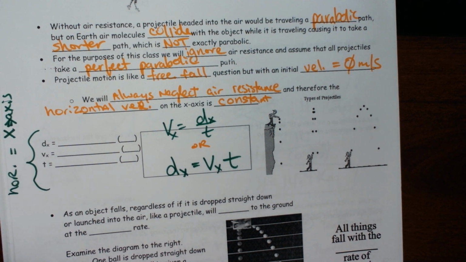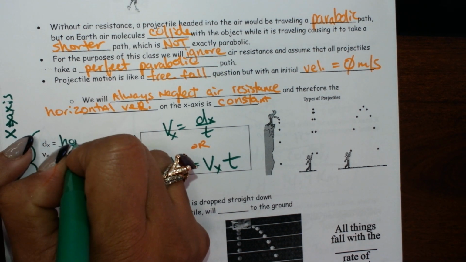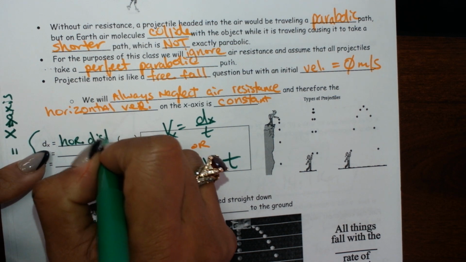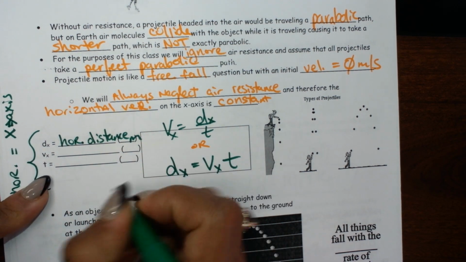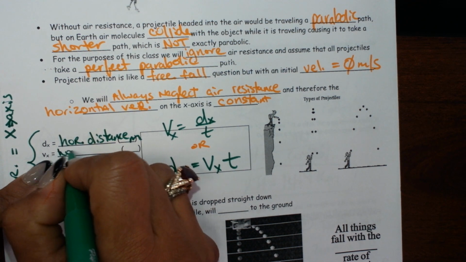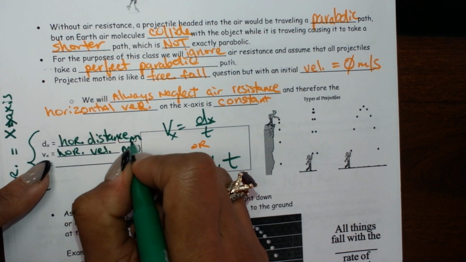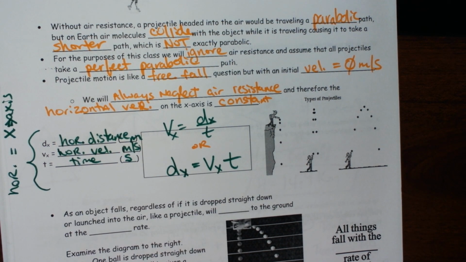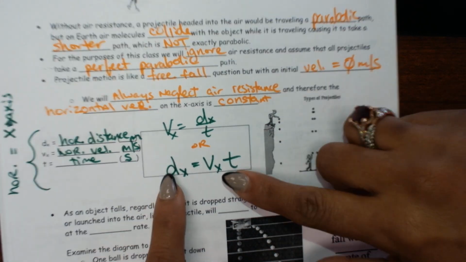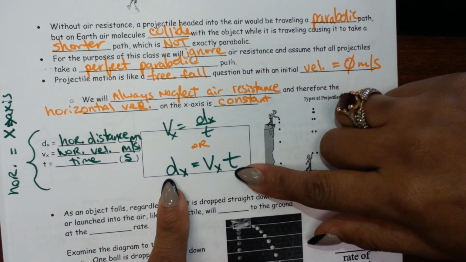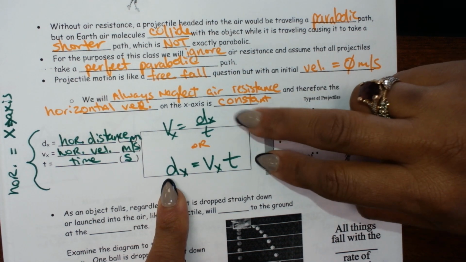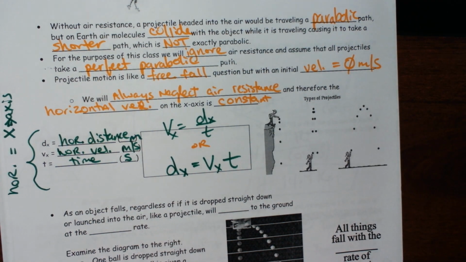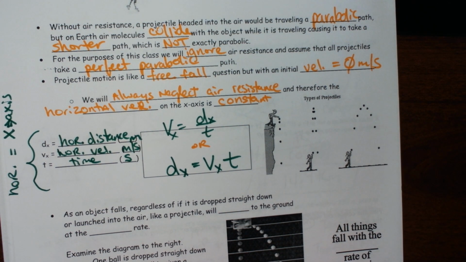So the d sub x is the horizontal distance, which should be in meters. The v sub x is the horizontal velocity, which is meters per second. And the t, which stands for time, is seconds. And we've seen it before. So if you don't like looking at it this way, then look at it this way. But they're the same equation. So I'm not tossing anything new to you. I'm just using what we have and twisting it a little bit differently. Other than that, we're going to pause it here. I'm stopping because we're done with our notes at this point.